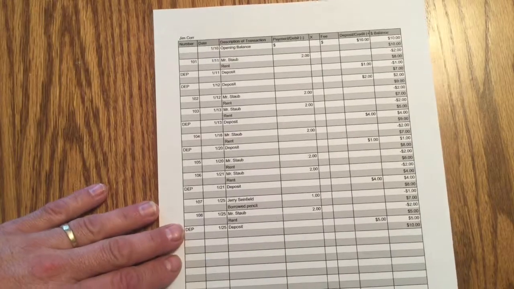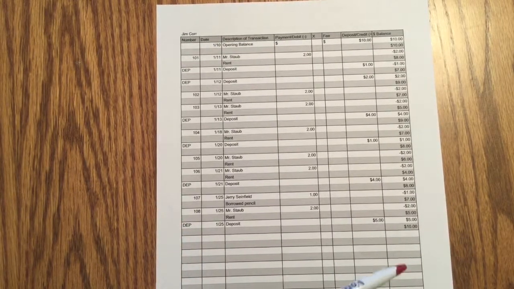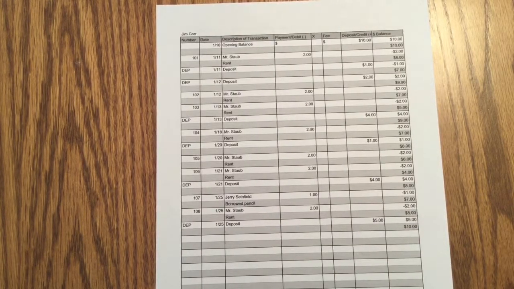Here is his checkbook register. His checkbook, according to Jim, has a balance of $10. They're not equal, so something's wrong. So in this process, we now have to balance the account.